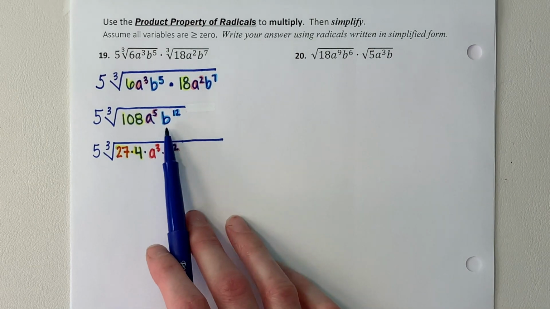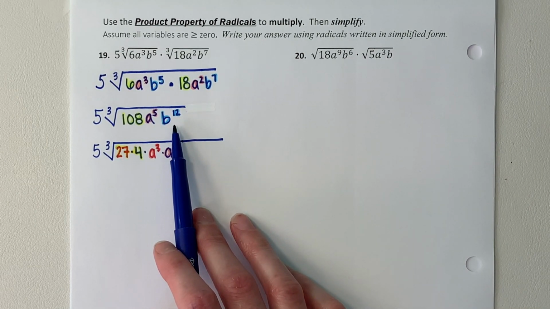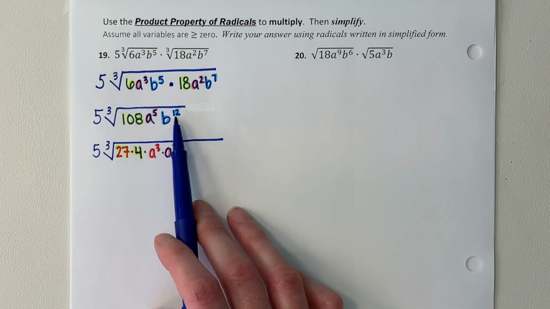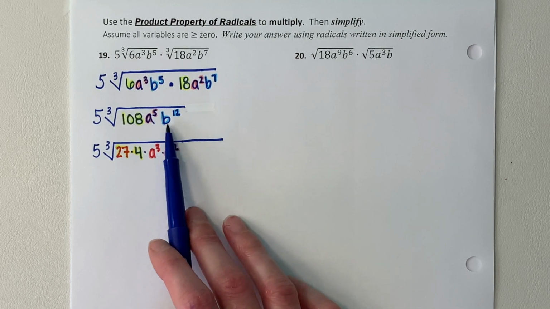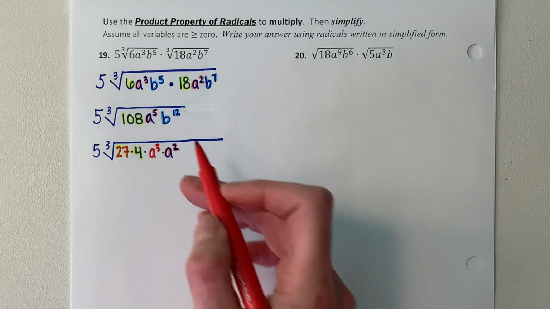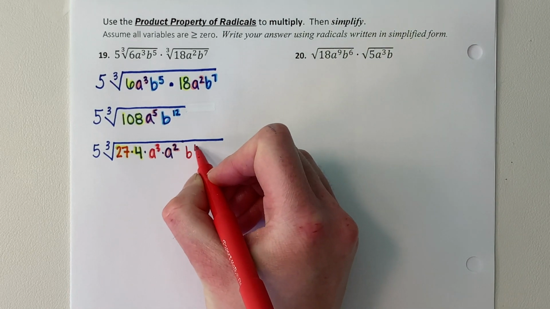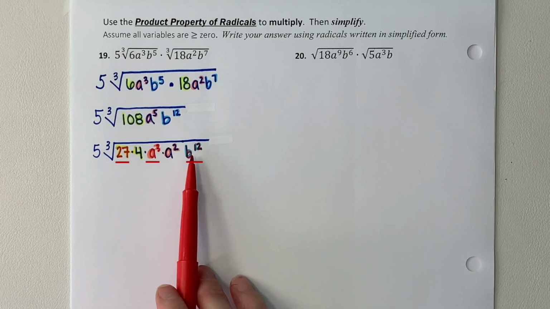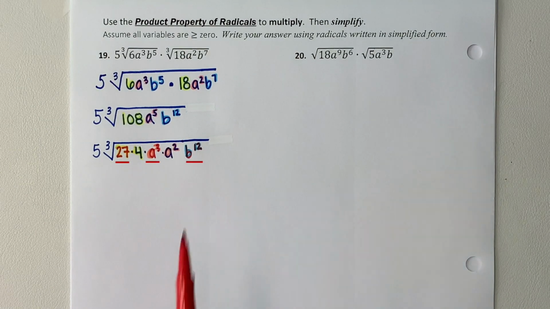Next, let's look at b to the 12th. Is b to the 12th a perfect cube? In fact, it is, because remember, for variables that are perfect cubes, their exponents will be a multiple of 3. And 12 is a multiple of 3, so this is a perfect cube. So for now, I'm just going to write b to the 12th in red, since we're putting all of our perfect cubes in red.